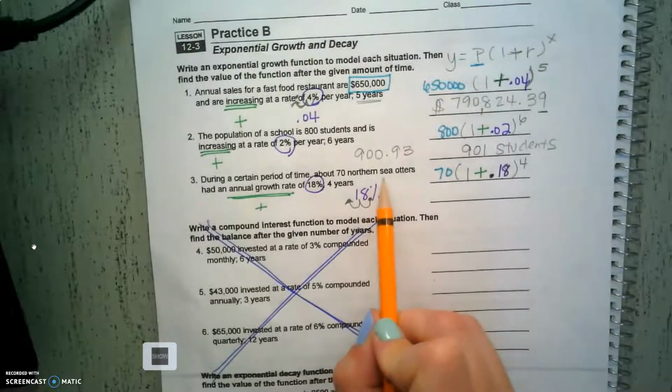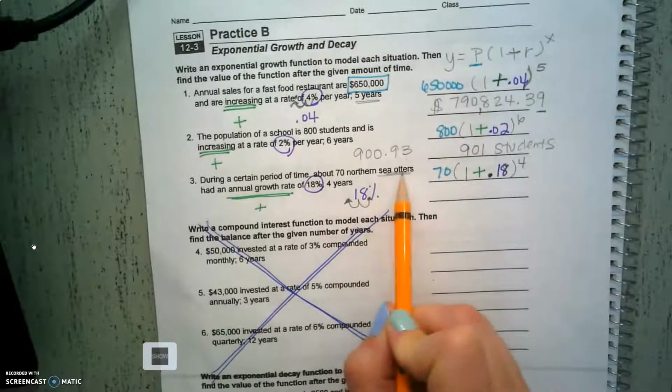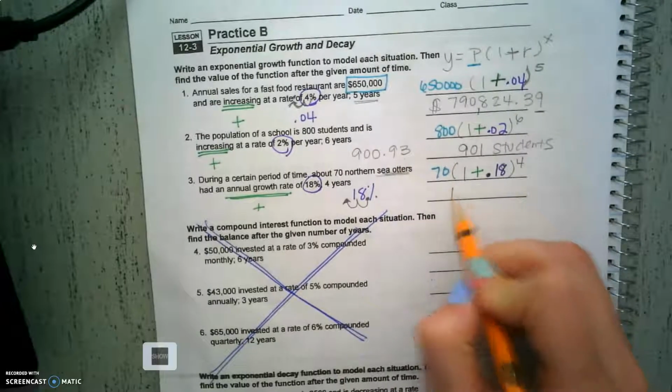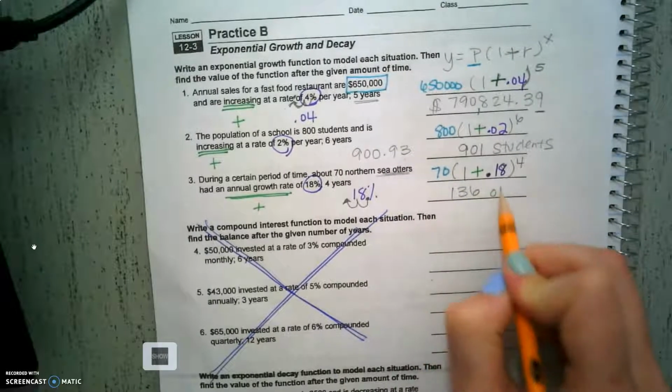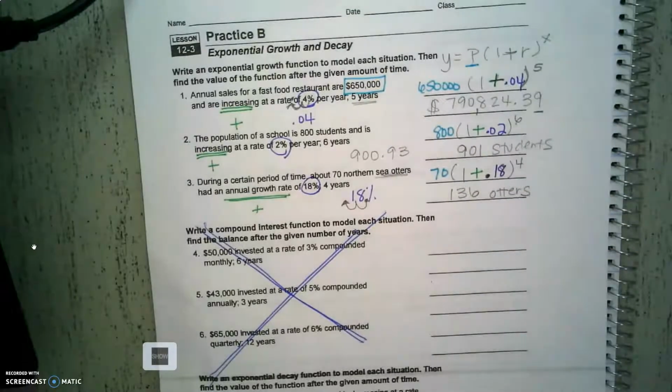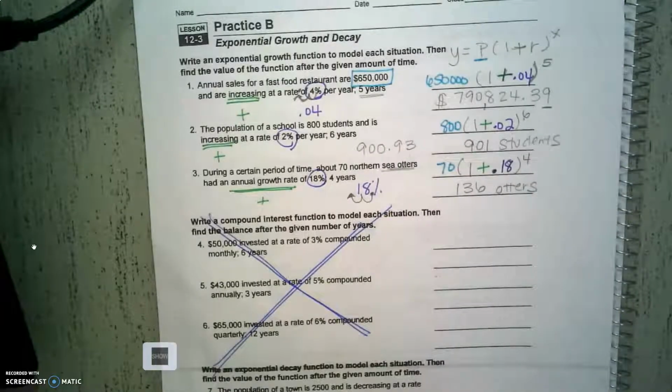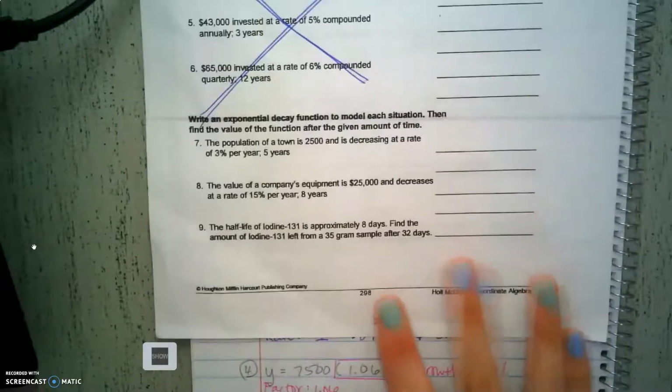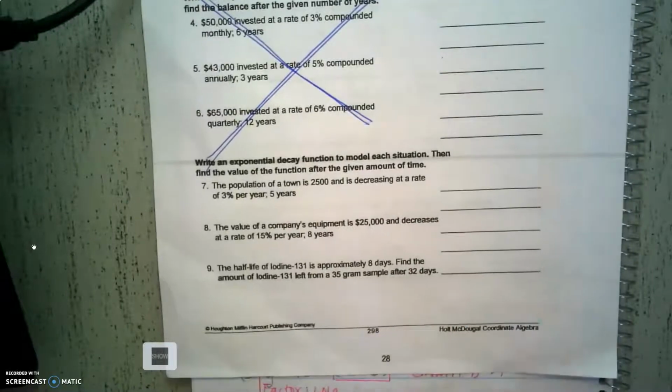And again, we're talking about a living thing, sea otters. So I have to round my final answer when I get it into my calculator. Okay, if you're following along to practice using your calculator. Let's skip down to question number 7, 8, and 9.